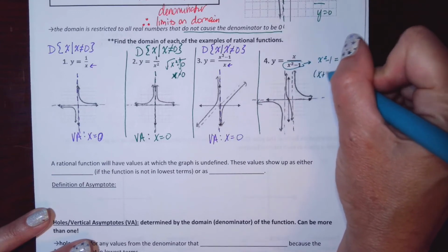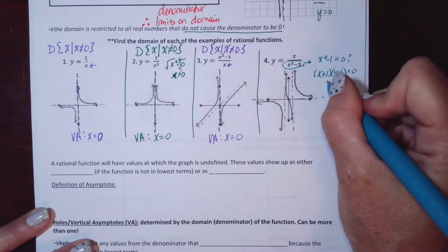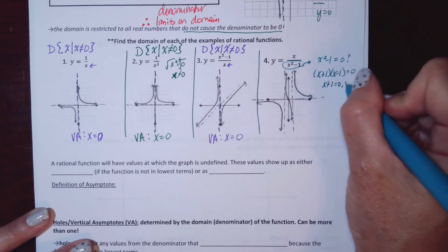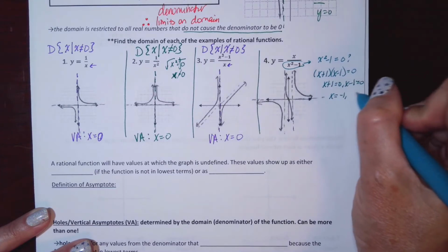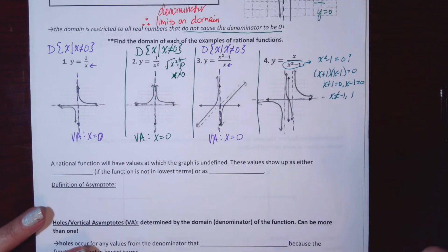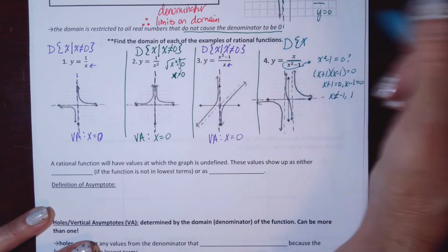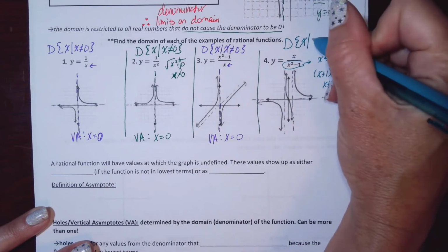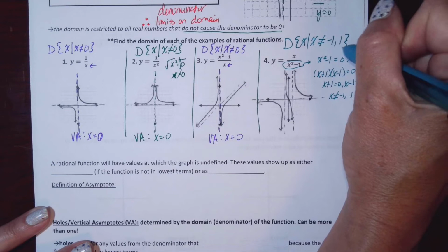This is difference of squares. It factors out to give me conjugate pairs. If I set each of those equal to 0, I get x would be -1 or +1, and those are the values I need to exclude from my domain. So my domain here excludes two values: all values of x such that x is not equal to either -1 or +1.